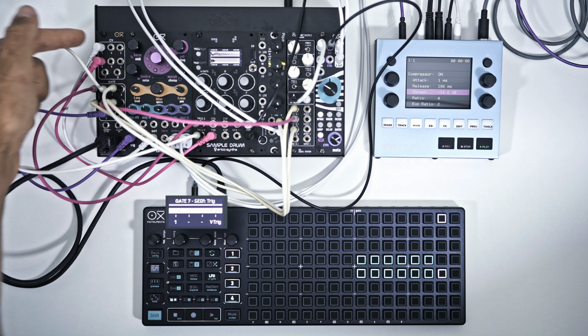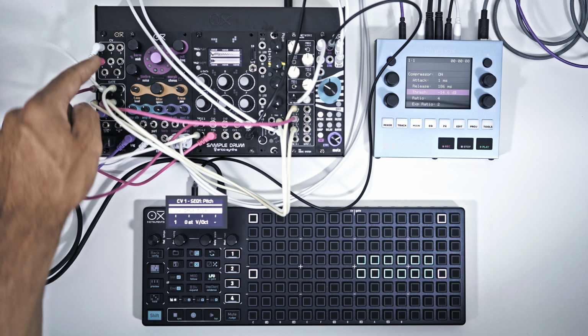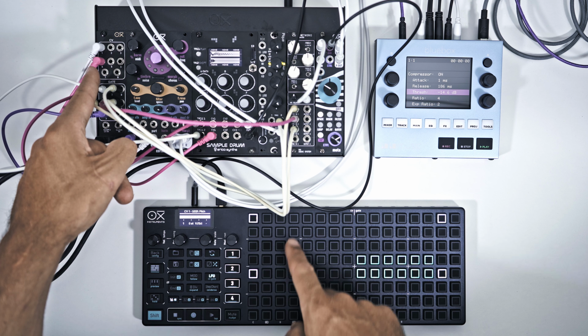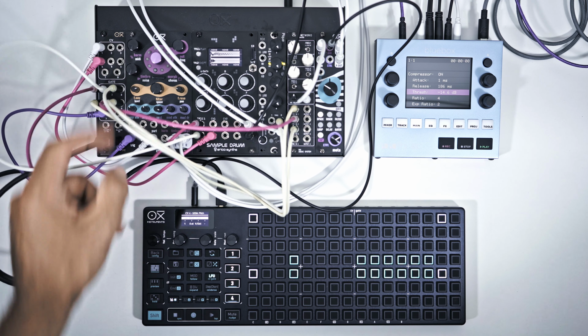Now let's configure the CV1, which is going to be the pitch of sequencer 1. And don't forget the CV4, which is going to be assigned to sequencer 4, track 2, which is going to modulate the pitch of the clap.